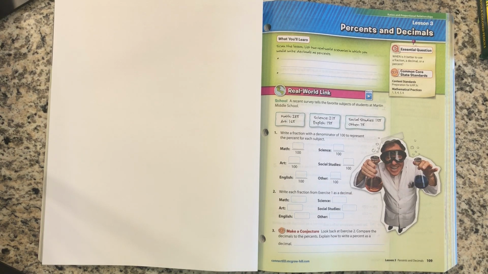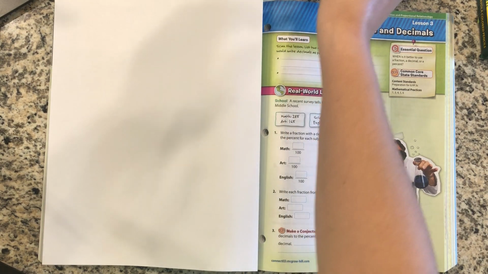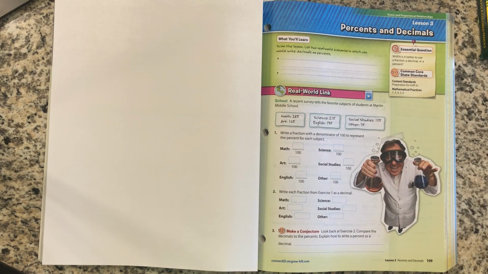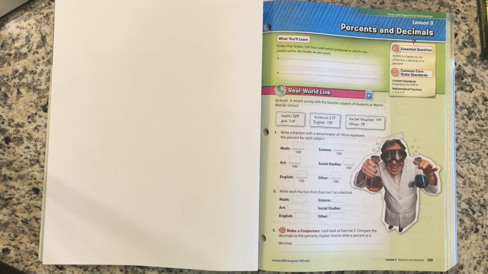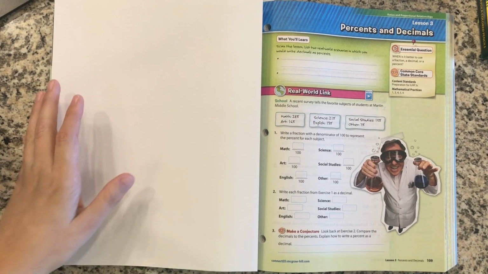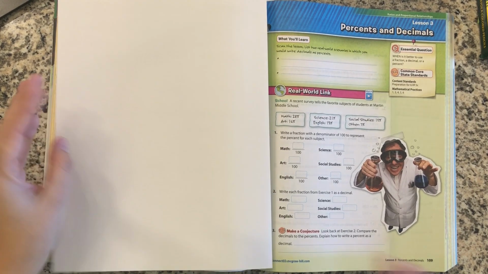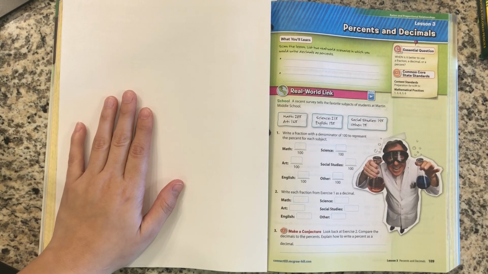So the last couple of days we've looked at percents and fractions, decimals and fractions. Today we're going to look at percents and decimals. So we're on page 109 if you're following along in your book. And if you don't have your book with you, that is okay. These pages are on Canvas and you can do them on a separate sheet of paper if you want to.